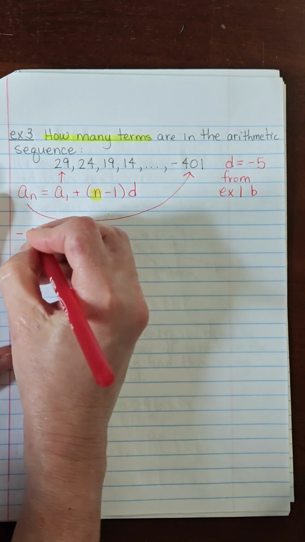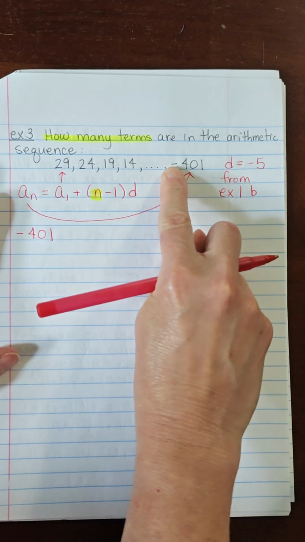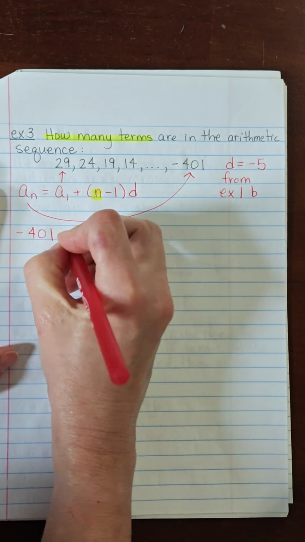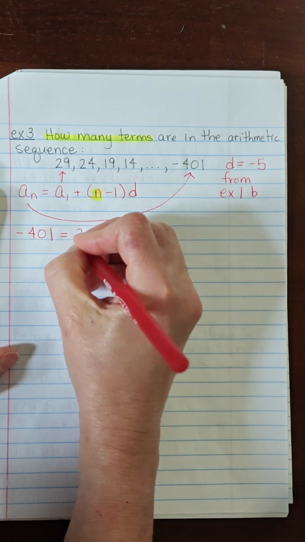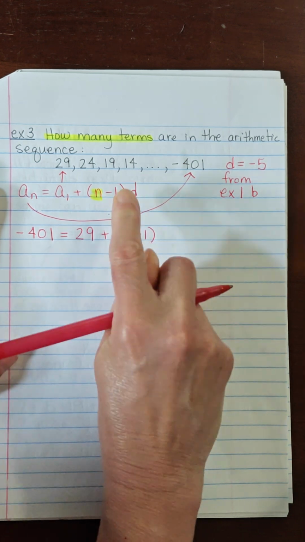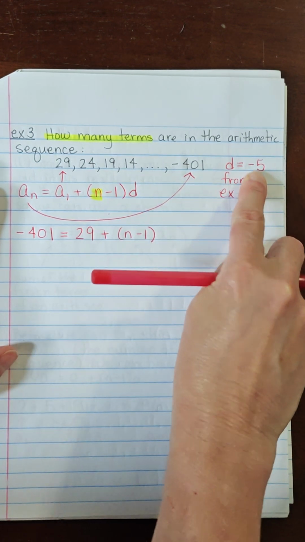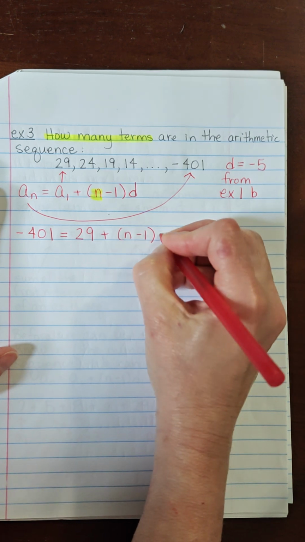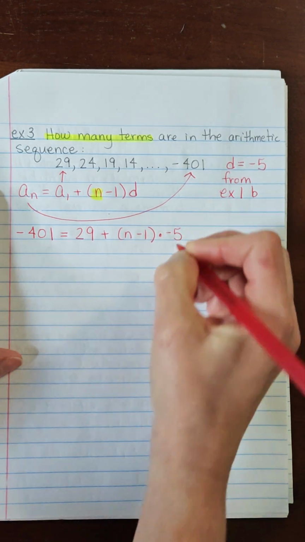So we get negative 401, don't forget that negative sign right there, easy to miss, equals a sub 1, 29, the first term, plus n minus 1 times d, which is negative 5, because I was subtracting 5 each time. So that's times negative 5.